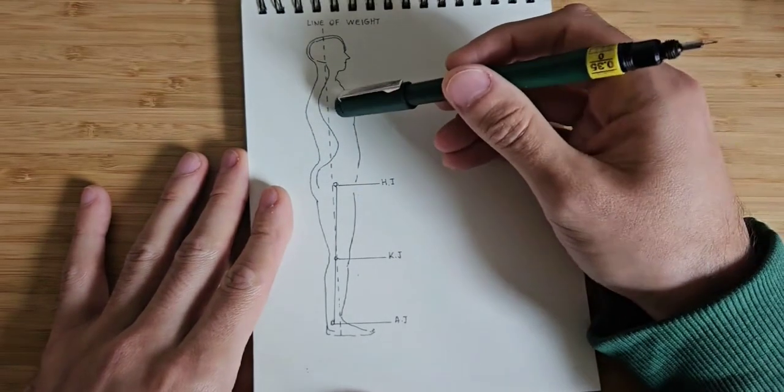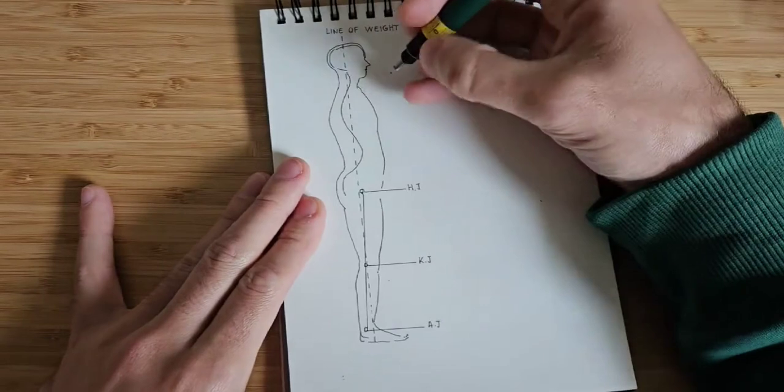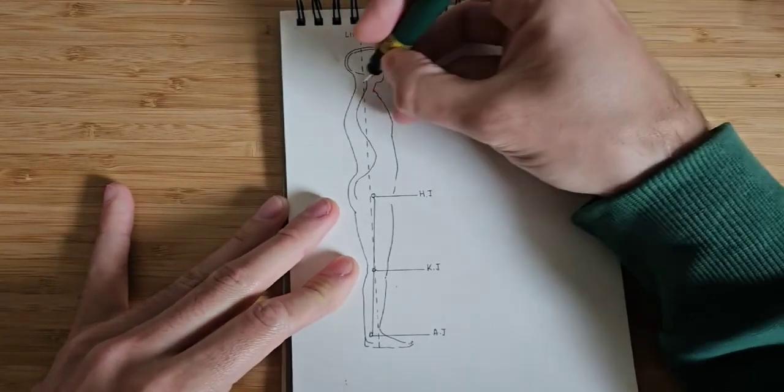But these are the natural curves in the spine, okay? These are the natural curves. Let me just write here for you. We have the cervical lordosis.